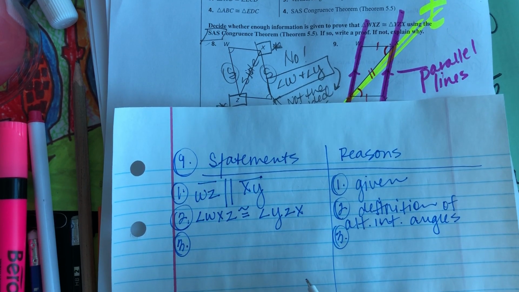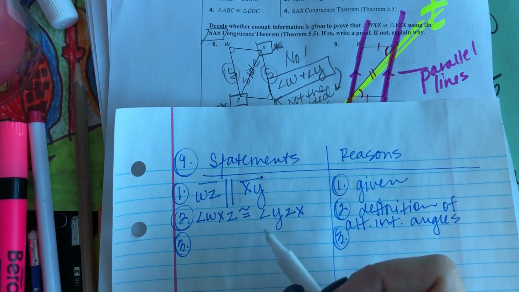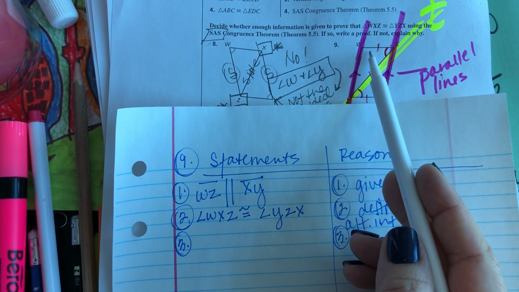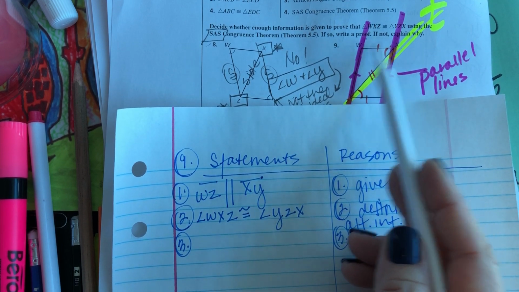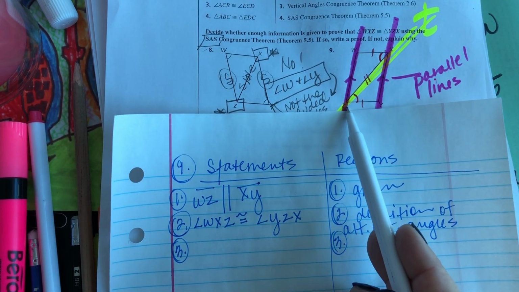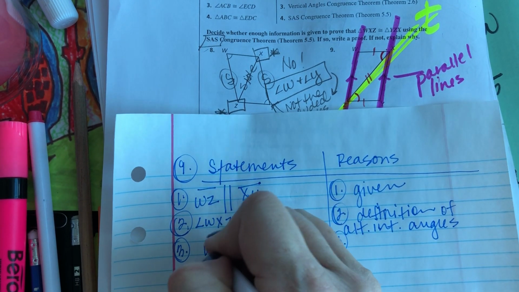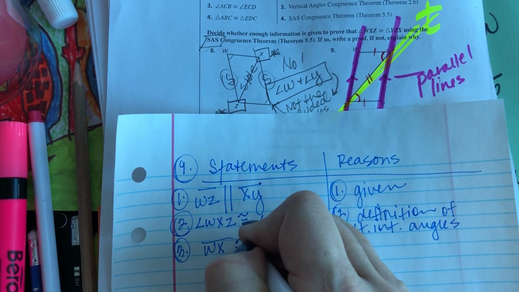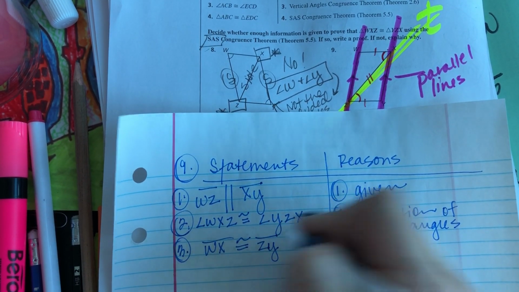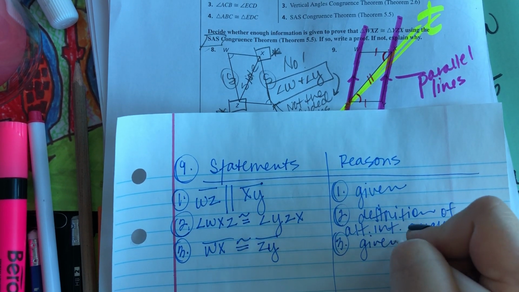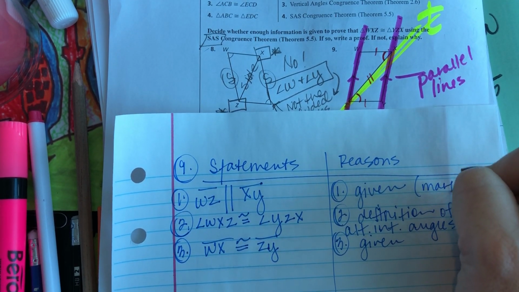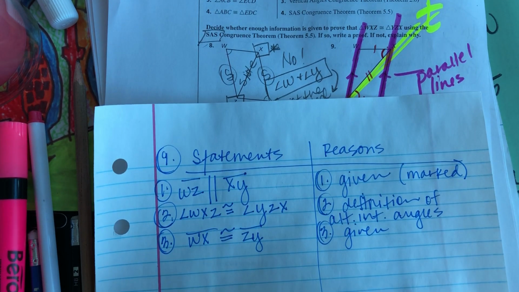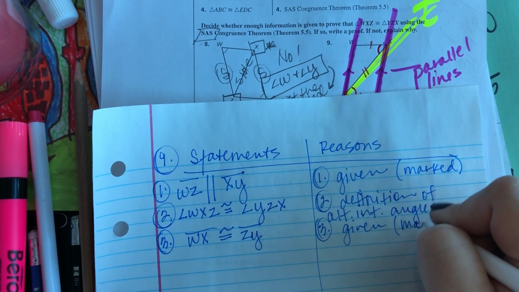Number 3, I'm going to state the next thing that was given to us. We had markings. WX was marked congruent to ZY. And that was given. When I say given, in this case they didn't state it for us as a sentence. I say it's given because they were marked for me.